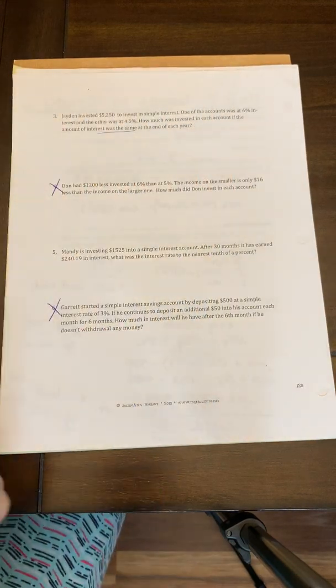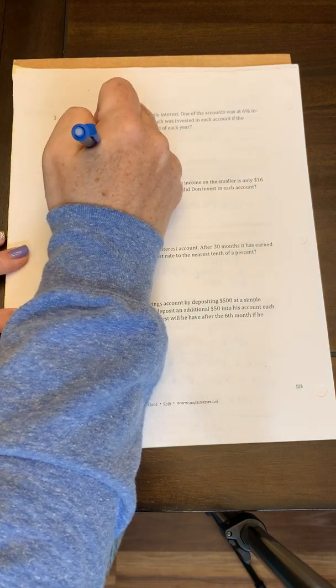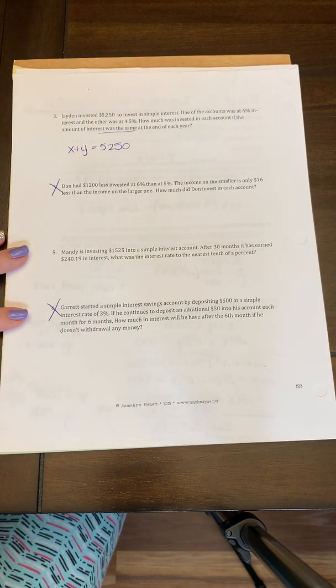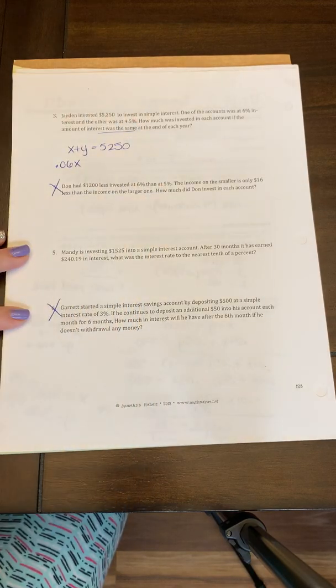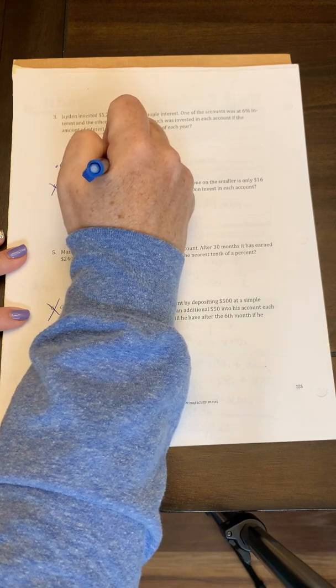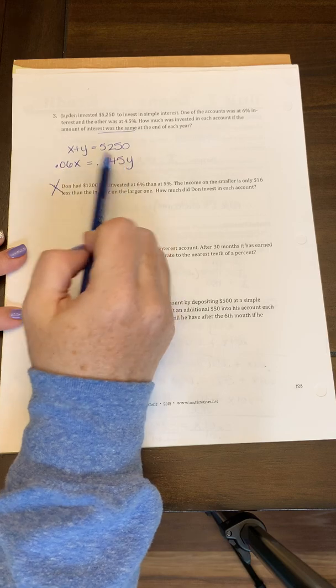Now they're not telling me a total interest, they're telling me the interest was the same, which means they're equal to each other. So the two different accounts, he invested $5,250. One was 6% and the other was 4.5%. And they said the interest was the same, which means that they are equal.